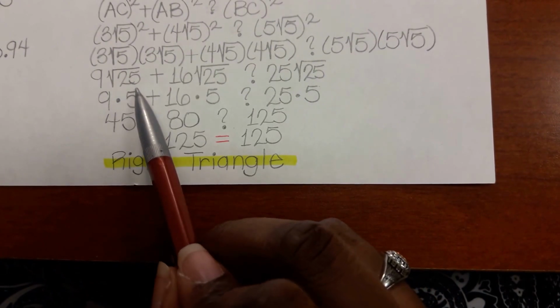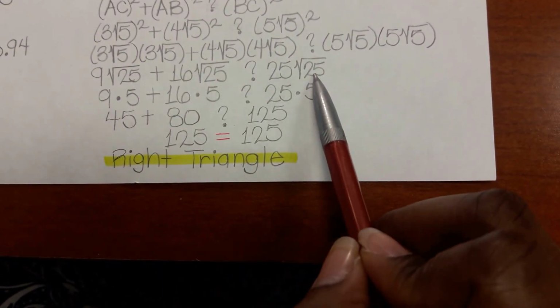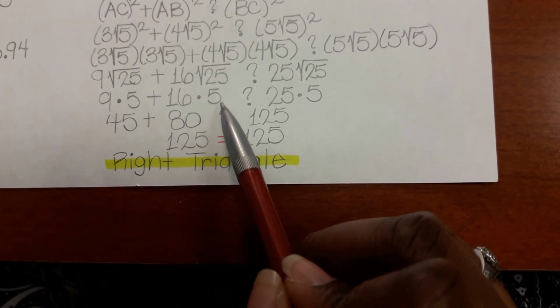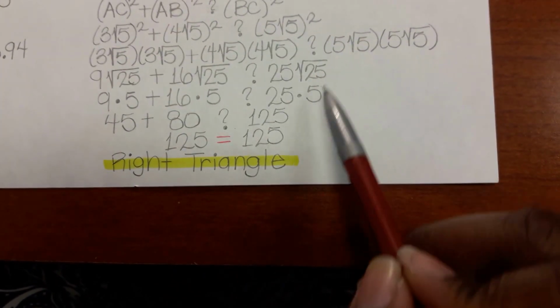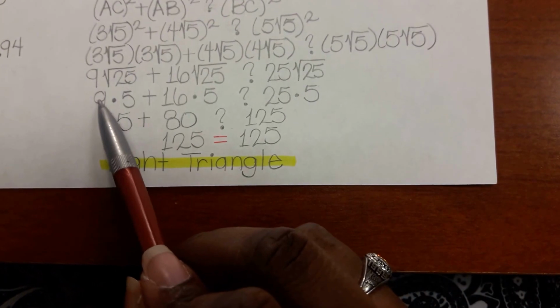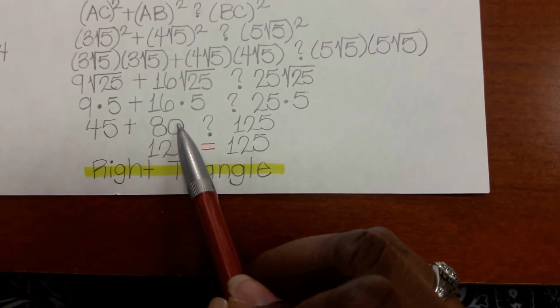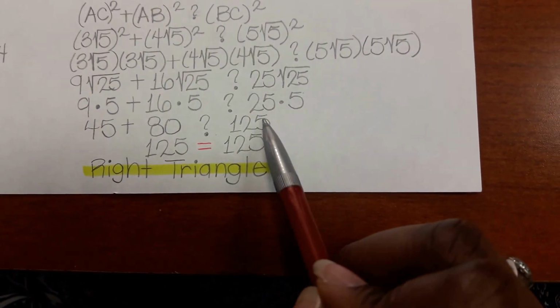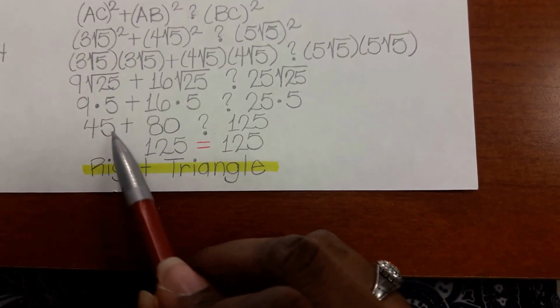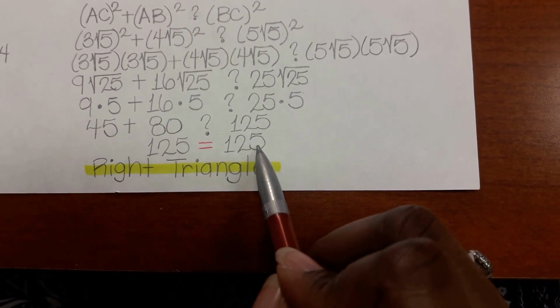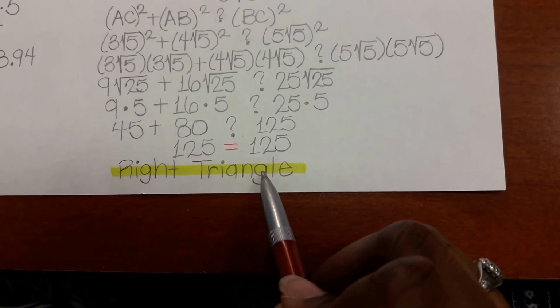After that, I have to simplify my radicals. Square root of 25 is 5, for each of the three. So 9 times 5 is 45. 16 times 5 is 80. 25 times 5 is 125. So when I add these two up, I have 125, and that does equal 125. So this is a right triangle.